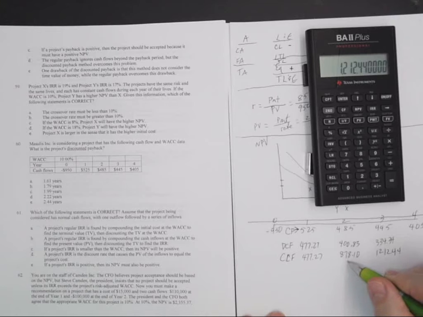And again, the way I do it, I just think of the distance between these two and the distance between this and 950. The distance between this and 950 is 950 minus 878.10.